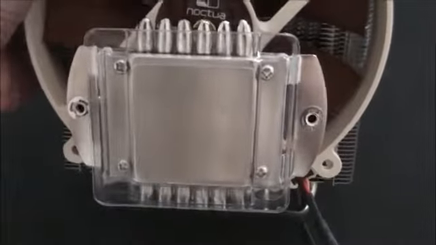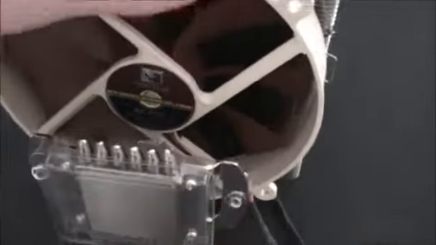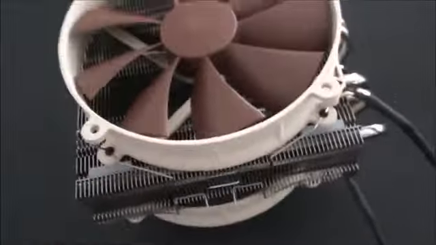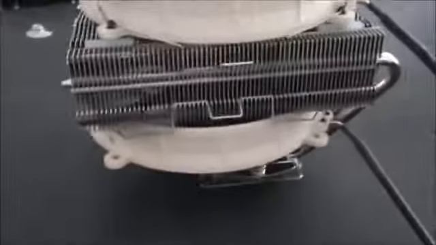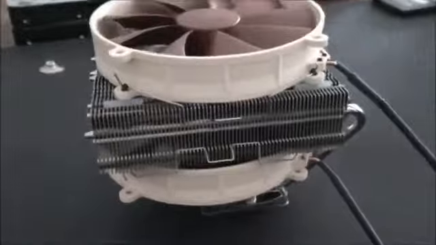Those heat pipes go directly into the heatsink at the bottom and almost make direct contact with the CPU. So if you don't have low profile memory, you can always remove the bottom 140mm fan for a bit of extra height with this cooler.